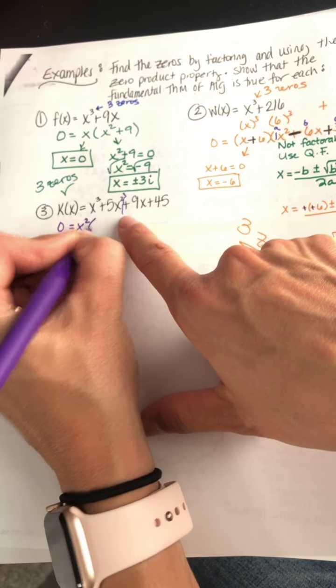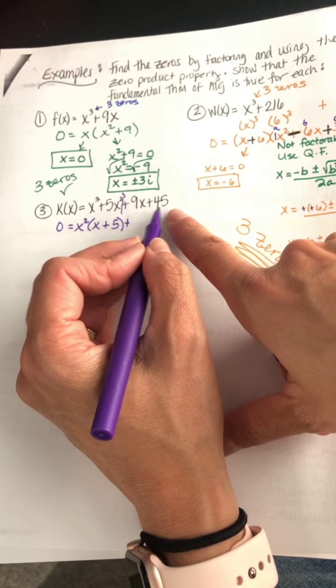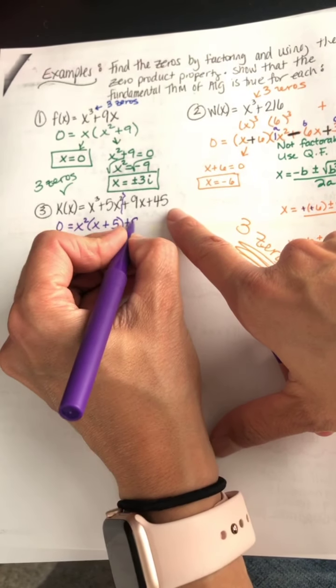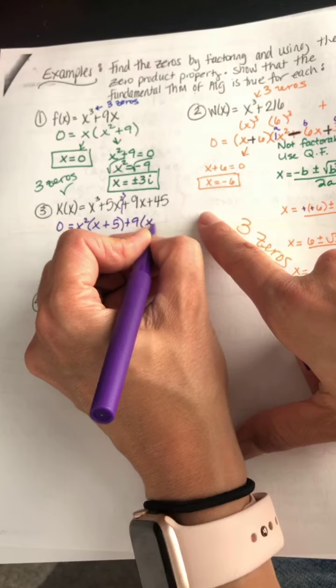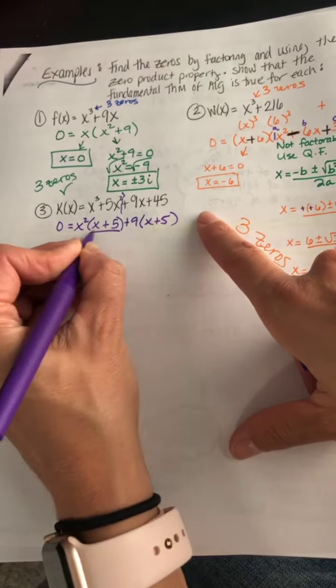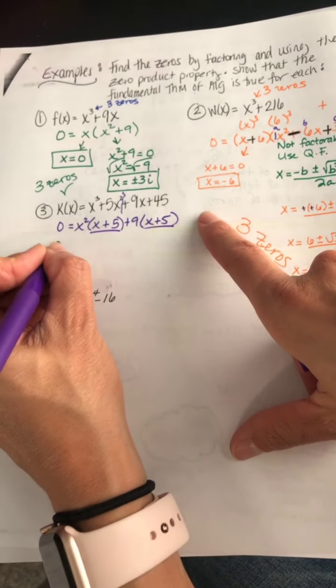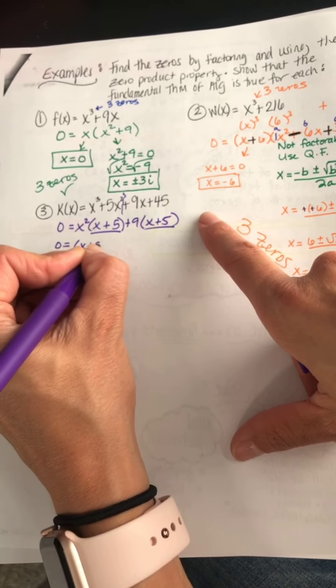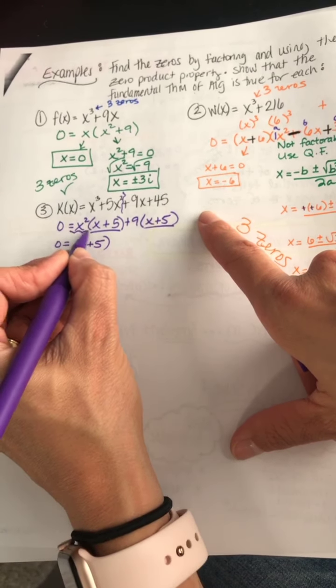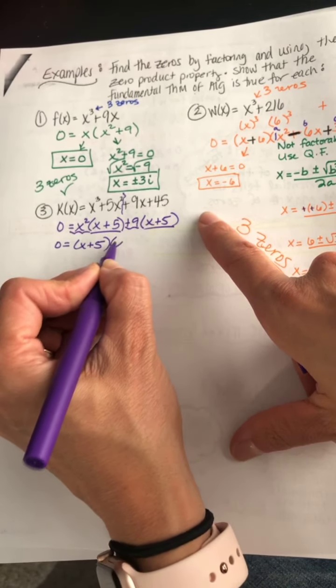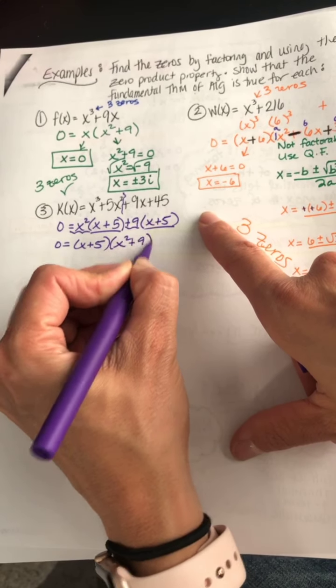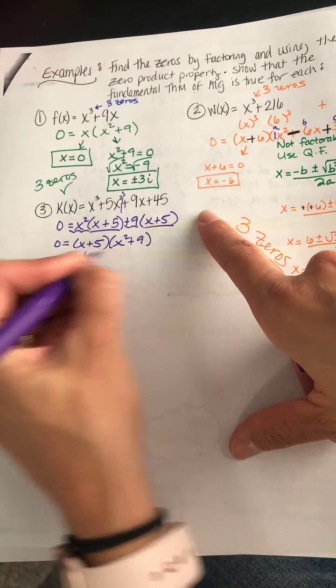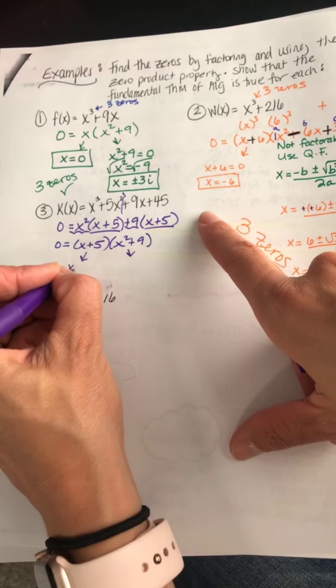Bring down the plus. On the right, the greatest common factor is a 9. Divide that out, we'll have an x plus 5. Woohoo! They're the same. So one of the factors is x plus 5. And the other one is the leftovers that we have to slap together. And now we just have to break them apart and set them each equal to 0.